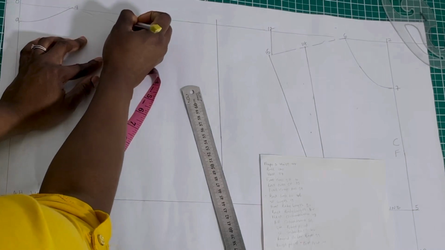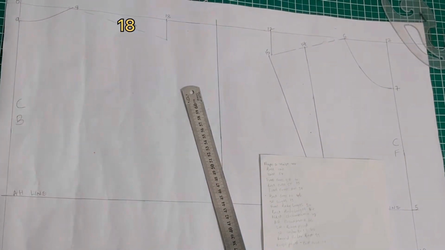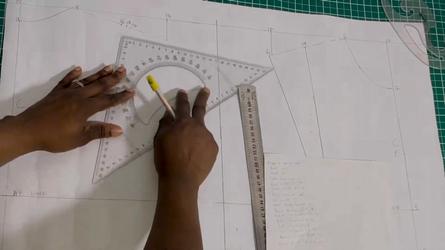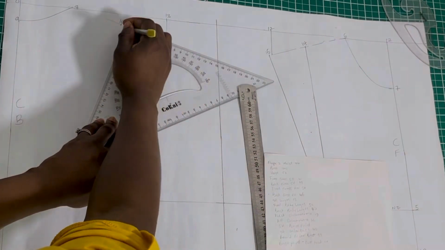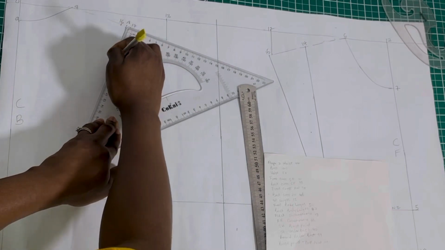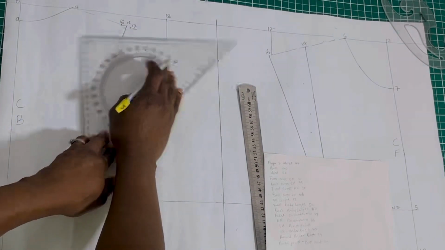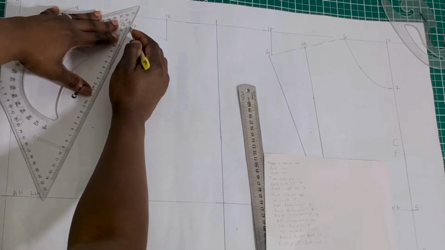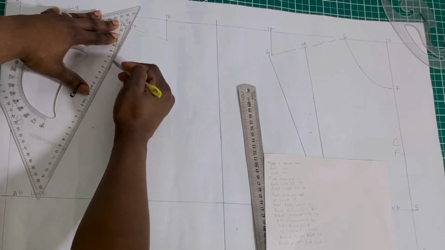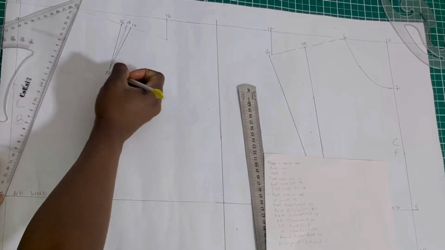So this is point 18. At point 18, you have to square down by 8 cm. So this is 8 cm. Then you connect from 16 to where you squared down, and this will give us point 19.